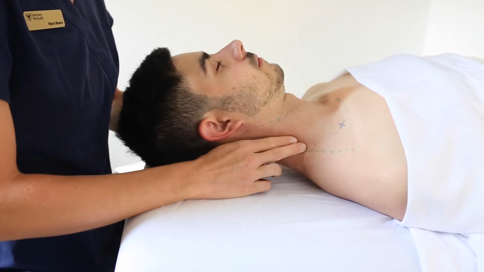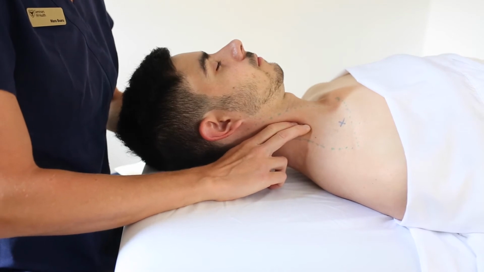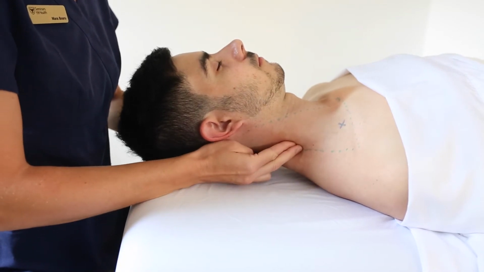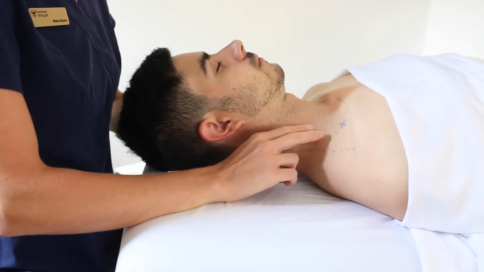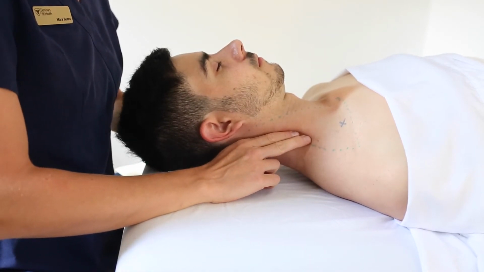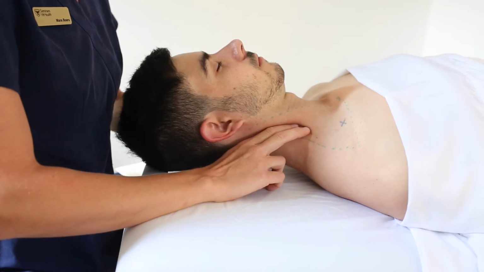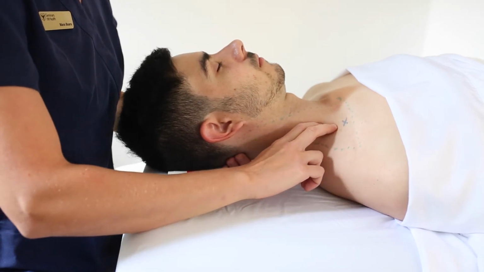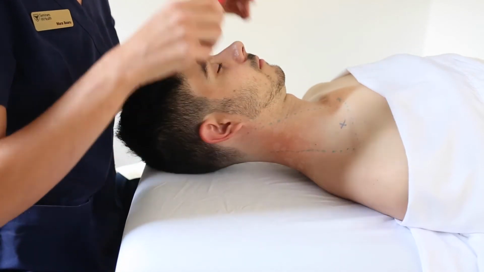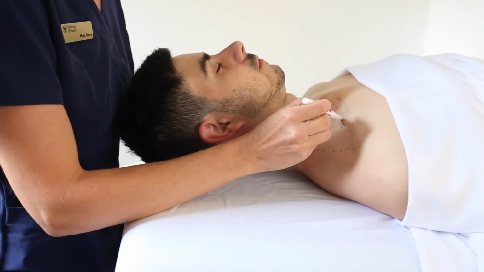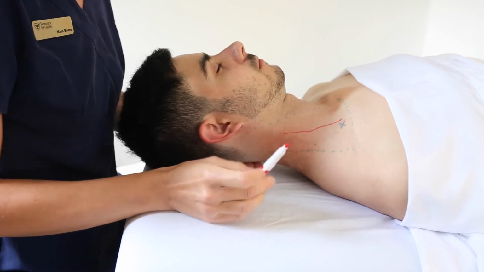So you can see my fingers rolling either in front to find those anterior or behind to find those posterior tubercles. So the anterior scalene would be starting at the anterior tubercles and sliding down all the way towards the first rib. So roughly I'm going to mark its location with this red line.